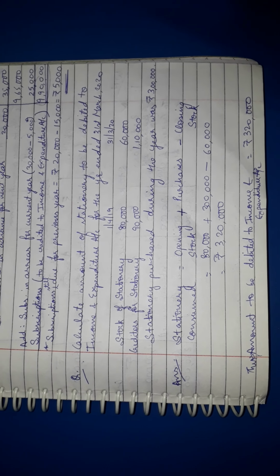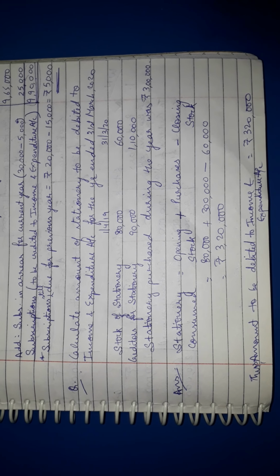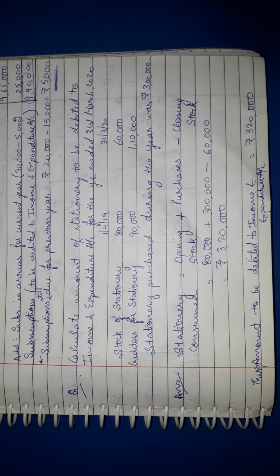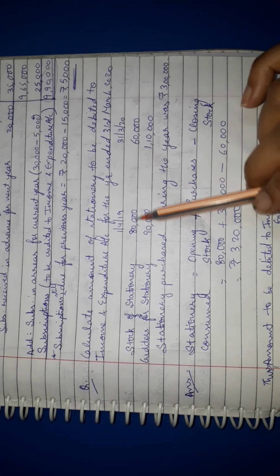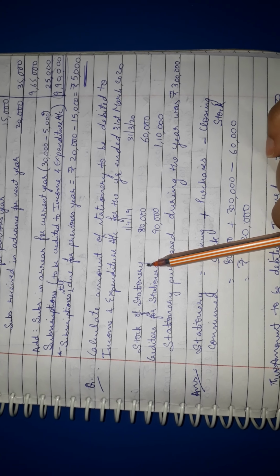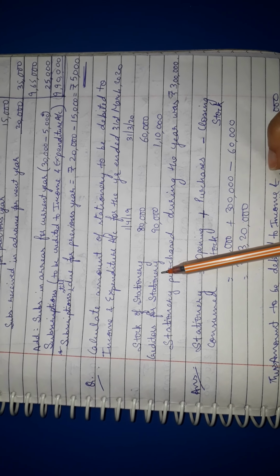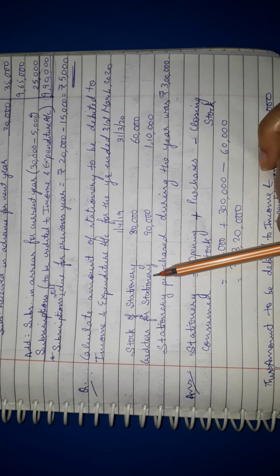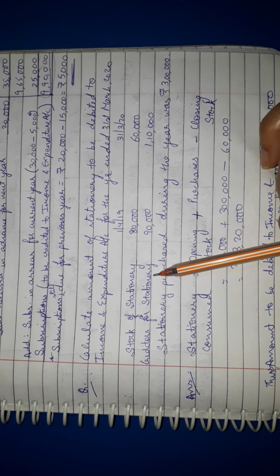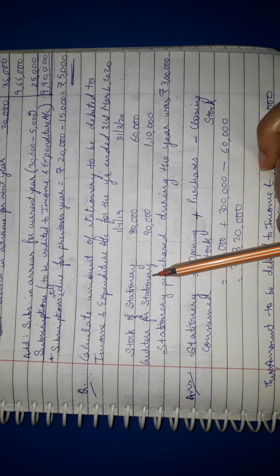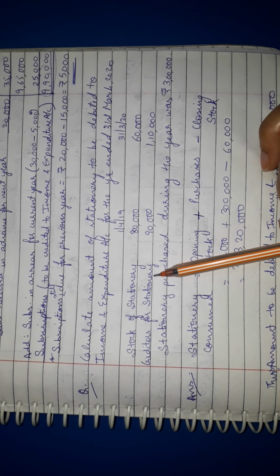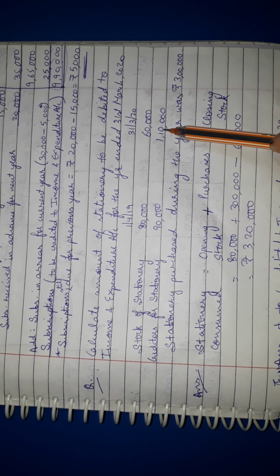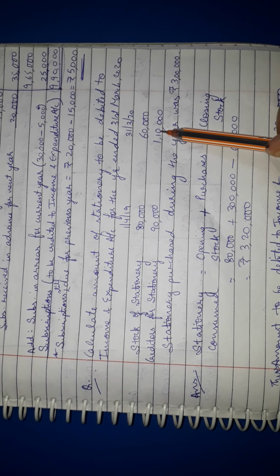Now let us study the question. Calculate the amount of stationery to be debited to income and expenditure account for the year ended 31st March 2020. The opening and closing balances of stock of stationery are given. The creditors for stationery. Basically, creditors for stationery informs us about the amount due to the creditors by us, as we have purchased the stationery on credit from them. So the same is given for the opening and closing year.